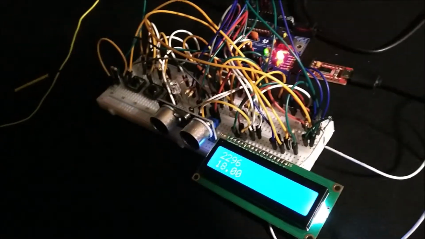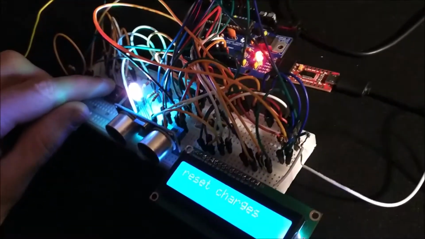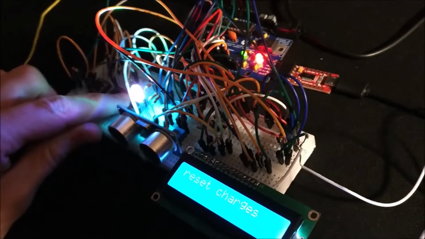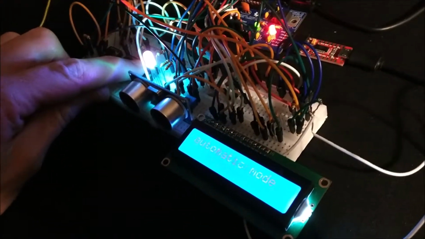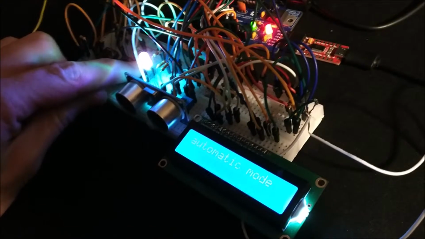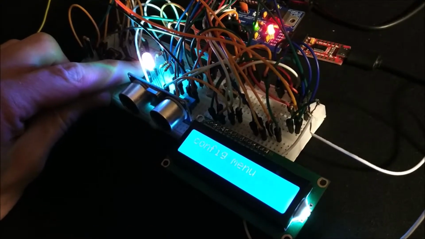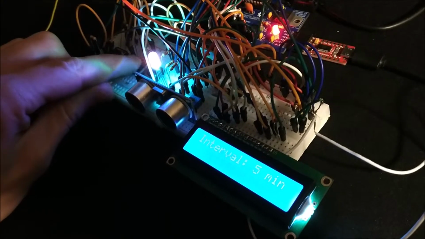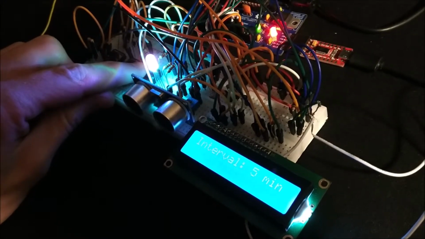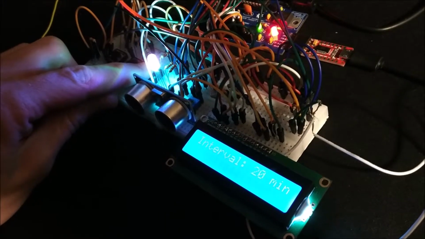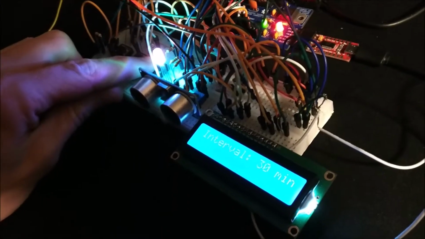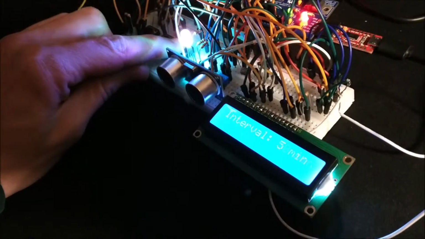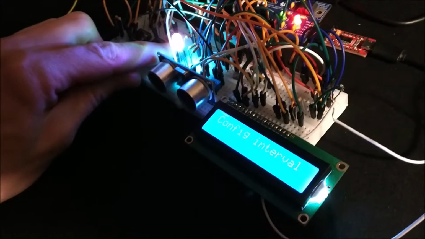Okay. Now we have a menu. You can go to the menu with the middle button. You can reset the charges to 2400, go into the automatic mode, go into the interval mode, or configure the menu. And in here we can change the interval. So 5, 10, 20, 30 minutes is for the interval mode. It will spray every this many. So 5 minutes, let's say.